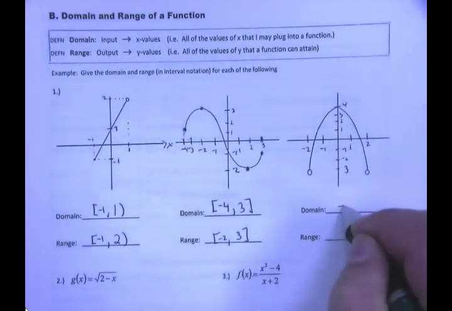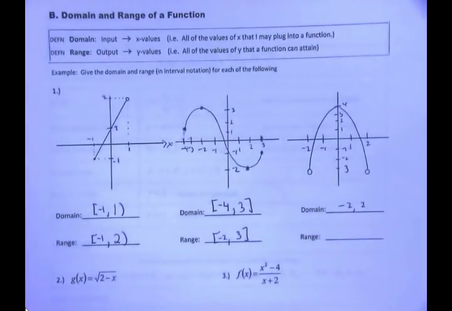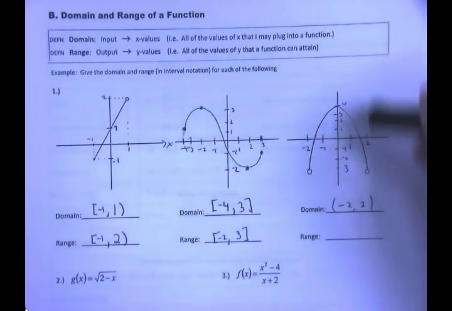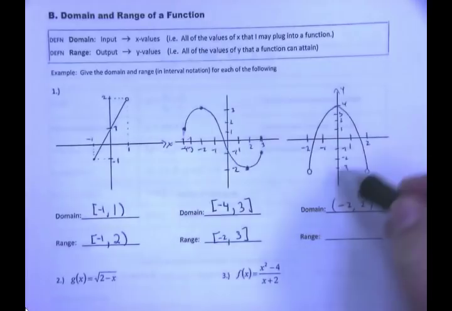-2 to 2. But do I actually hit those two endpoints, -2 and 2? So I got to use open parentheses. What about the range? The only time I use the y-axis, over here is the y-axis, is for the range. And the low point right here is at -3.